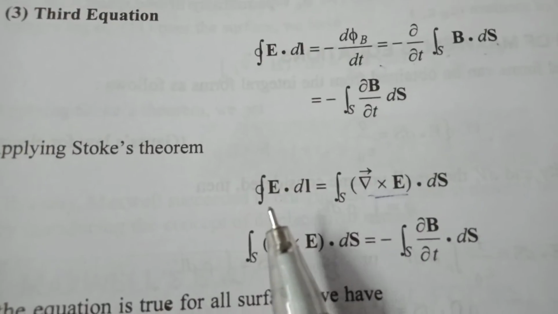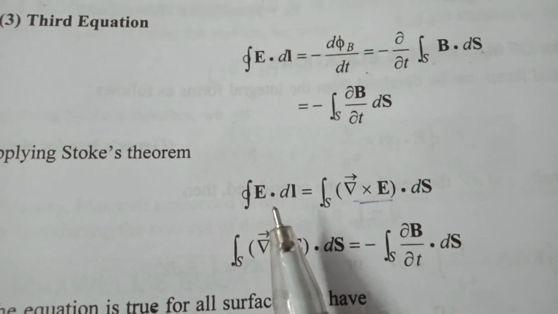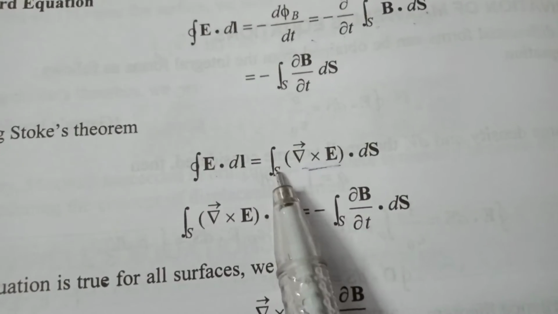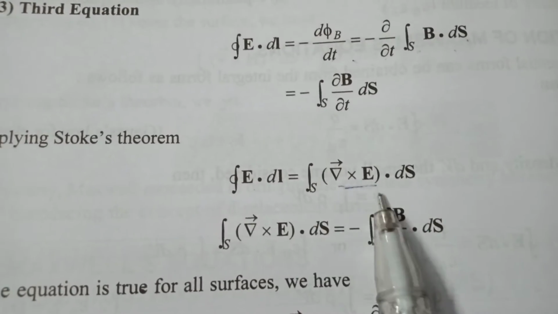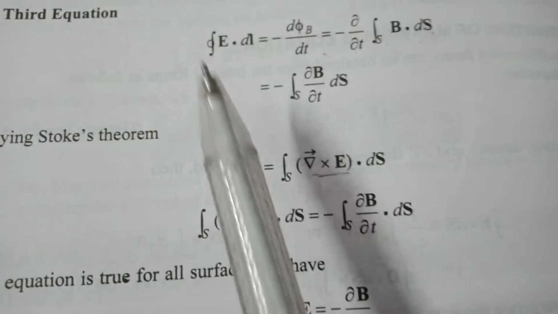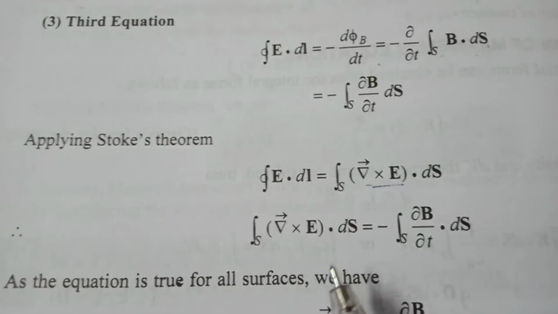Applying Stokes' theorem, equate line integral to surface integral. Integral E dot dl is equal to surface integral of del cross E dot dS. This is according to the theorem. This is E dl, this is E dl, equate these two. You get this.